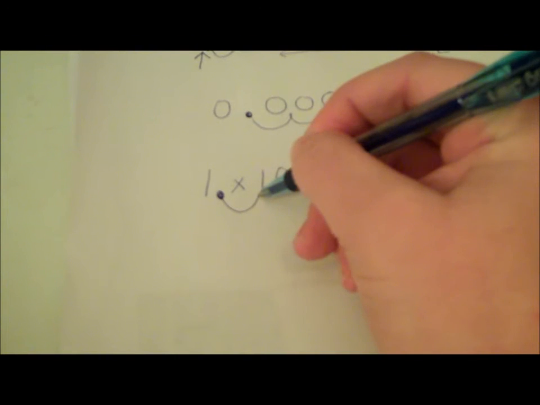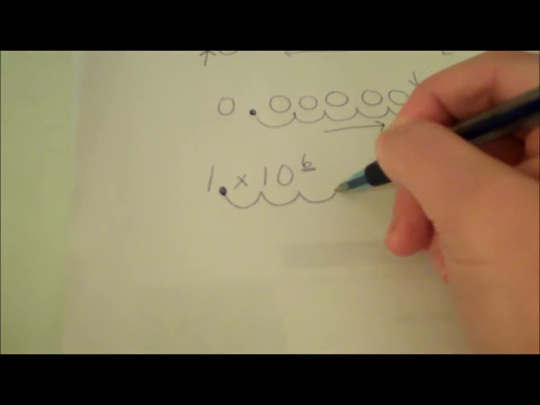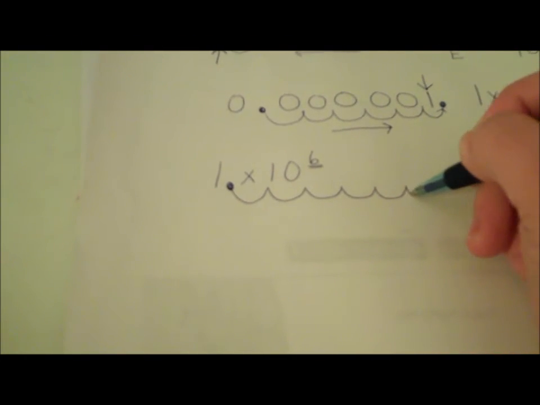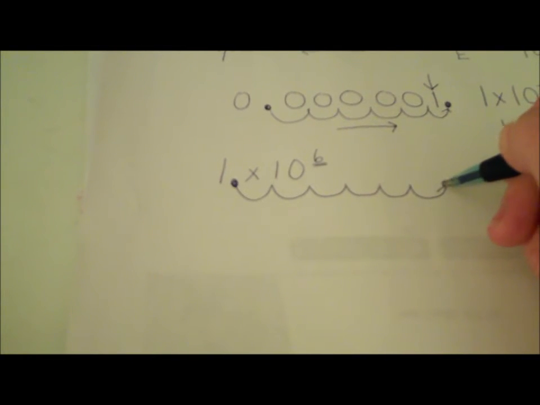So we're going to go 1, 2, 3, 4, 5, 6. And this is where our new decimal point is going to be. So we're going to have 1 and 1, 2, 3, 4, 5 zeros.